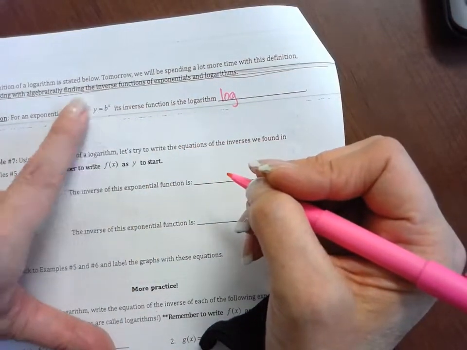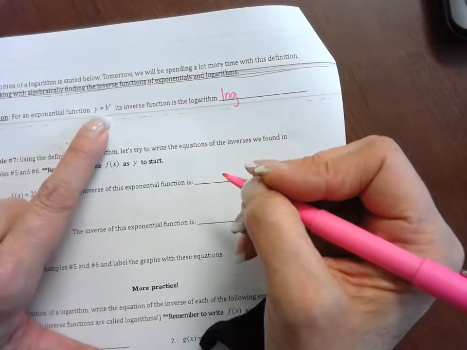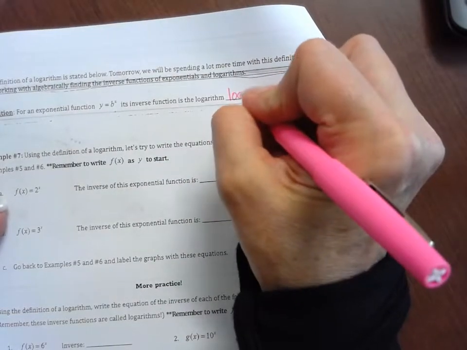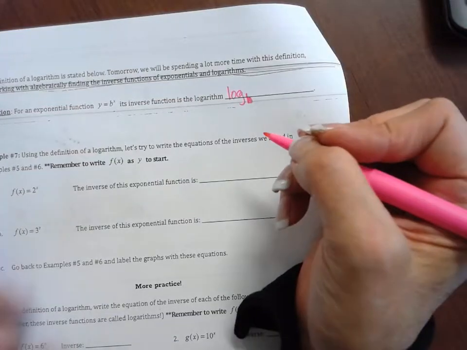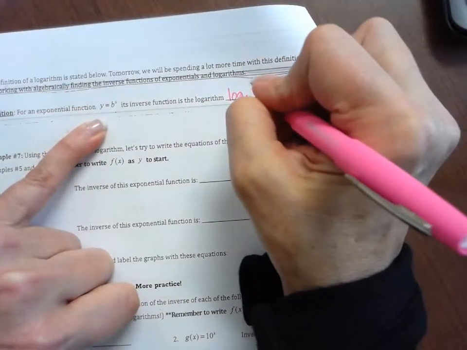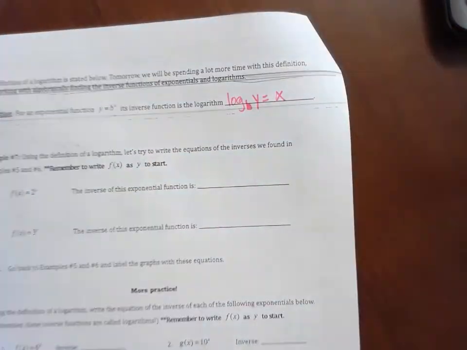And then we use everything else in our exponential. So the log base b, because it's the base, of your answer is equal to your exponent.